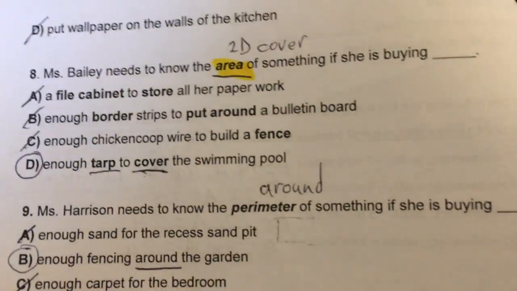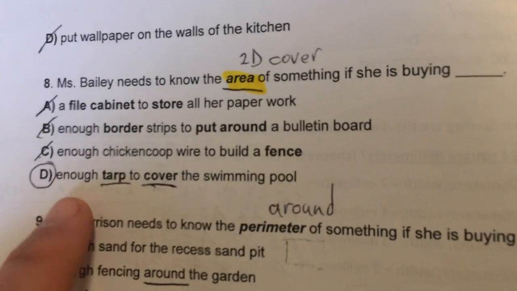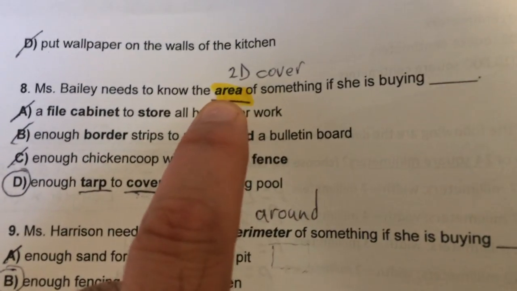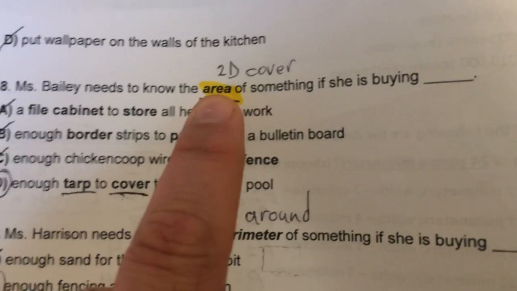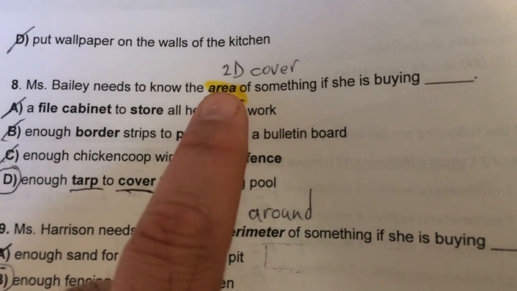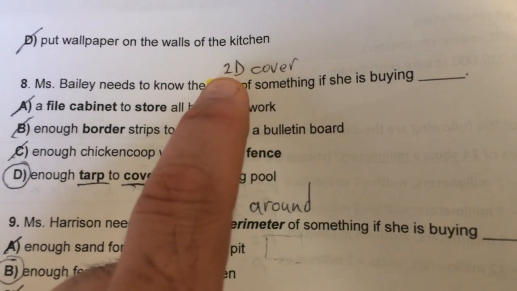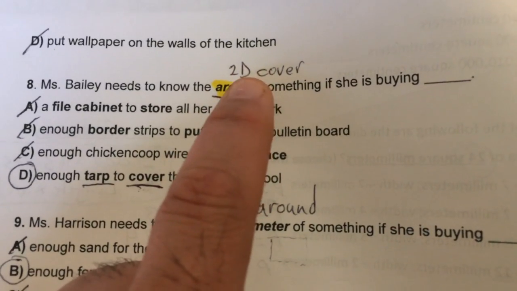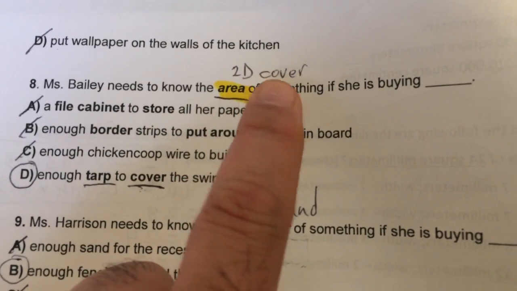All right, now let's look at the next one that we did. So we have number 8. Number 8, we have area. We look back, highlight that word, underline it, look up the definition of area, write 2-dimensional. It has a cover.